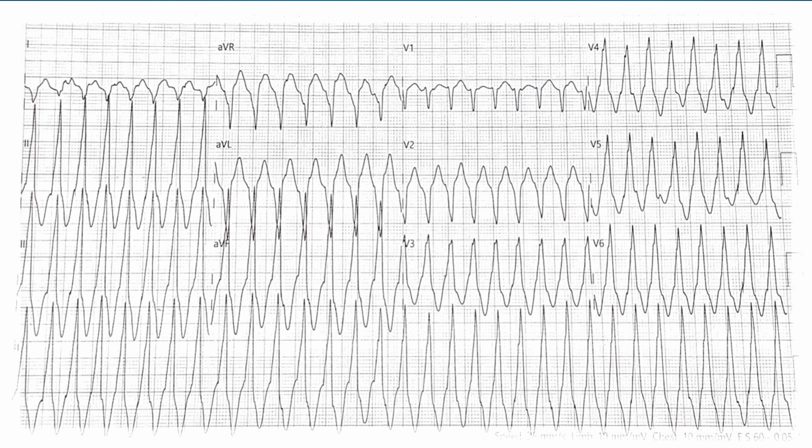Hello all. Today we will be discussing an ECG of a tachycardia. We can see that this is a pretty regular tachycardia that is going on. Now the first question that arises in mind is: is this a broad complex tachycardia or a narrow complex tachycardia?